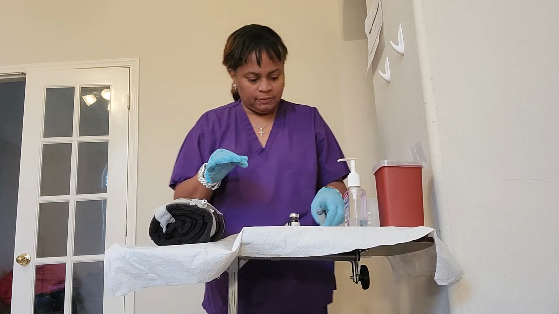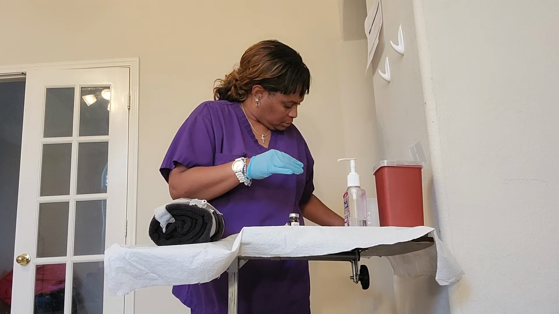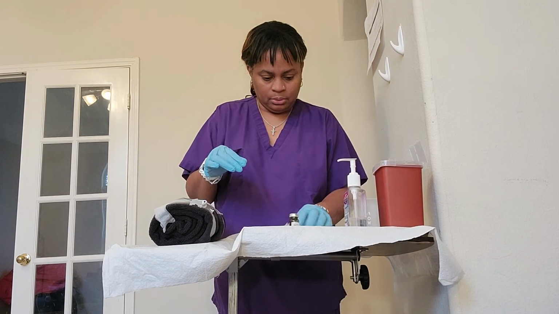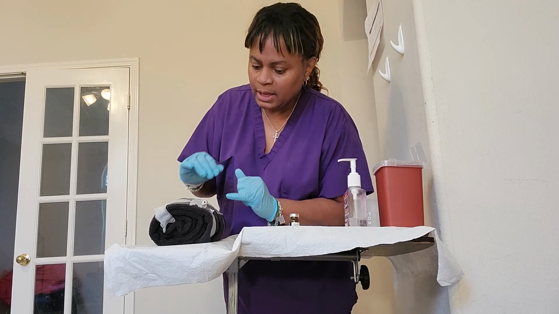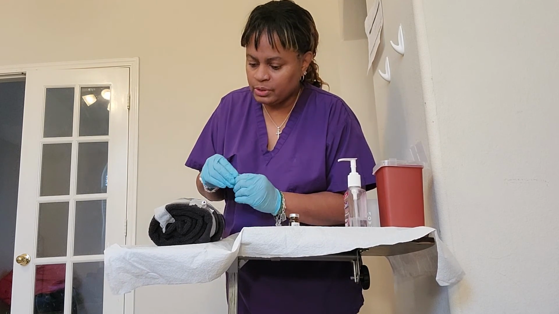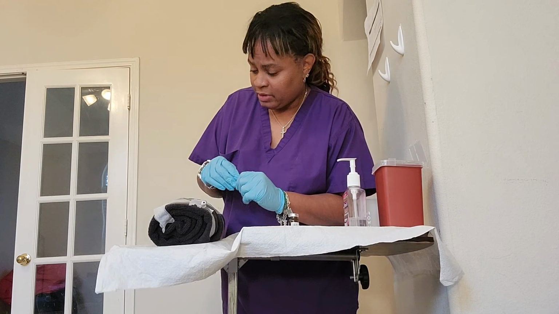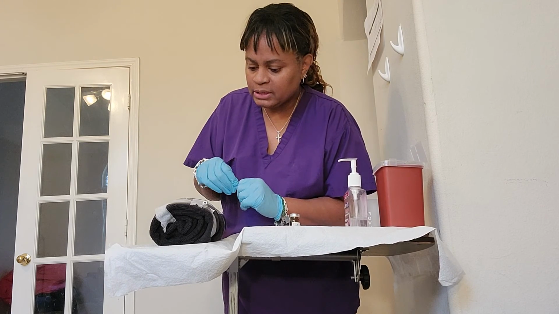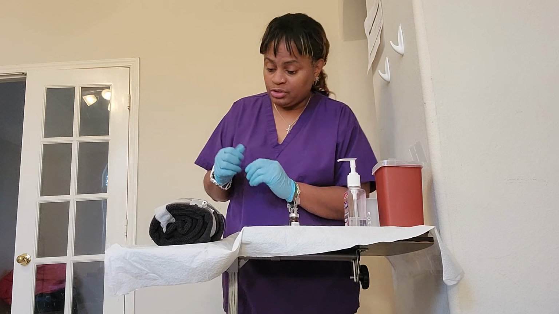Now we can dispose of the syringe in the trash because it is not a sharp. Now I want to assess your site here. Okay, so there's no redness, no swelling. Are you having any pain? No, good. There's no infiltration, no sign of infection, and it looks like everything looks good there. Okay, do you have any questions for me?